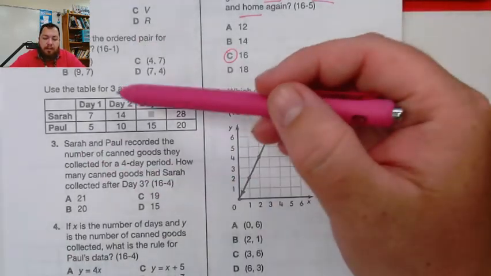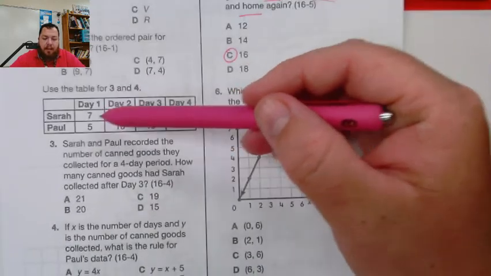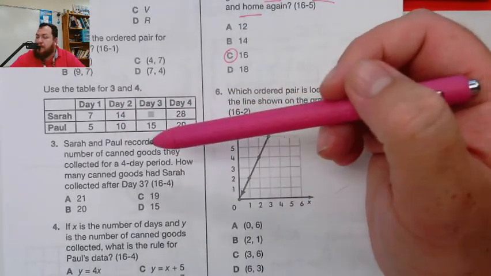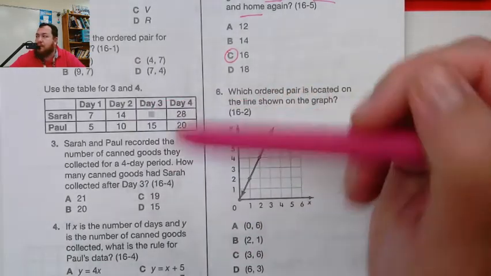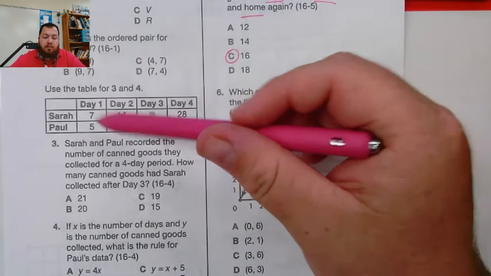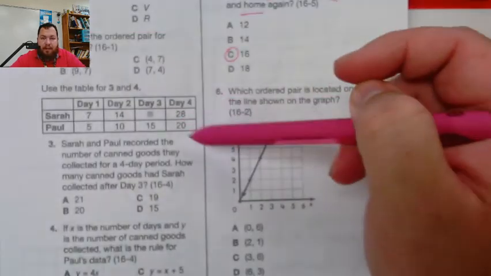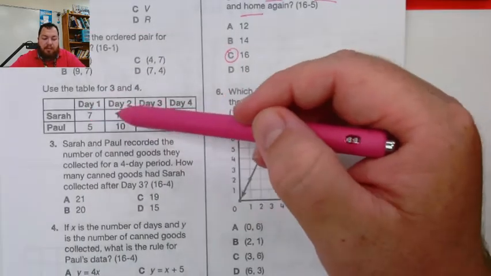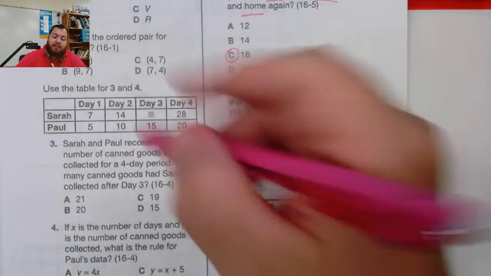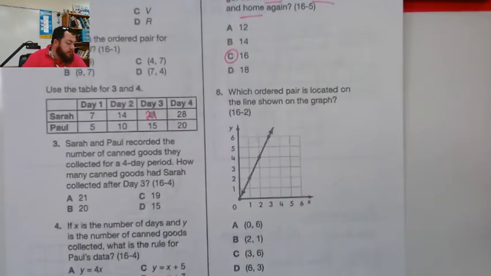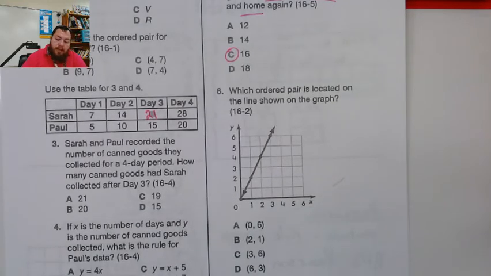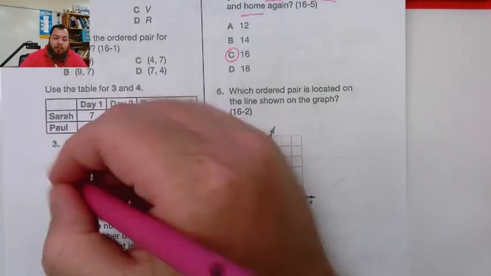If on day 1 she had 7, on day 2 she had 14 and on day 4 she had 28, I can see that they're going up in multiples of 7. So I know that I need to add 7 for every day for Sarah. So I do 7 plus 7 is 14. 14 plus 7 is 21. So my answer for number 3, how many canned goods had Sarah collected after day 3, would be 21.